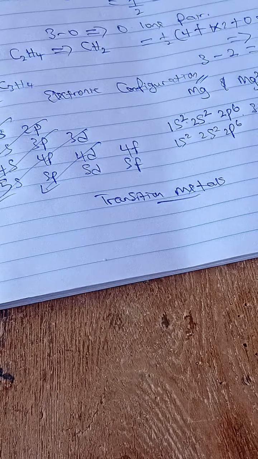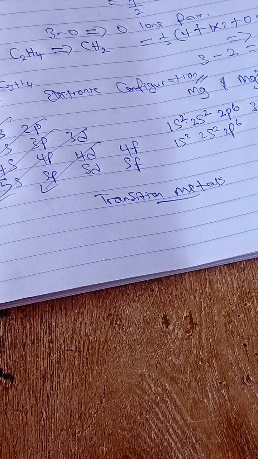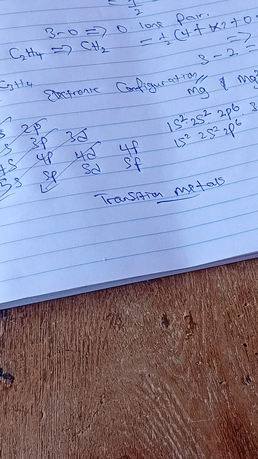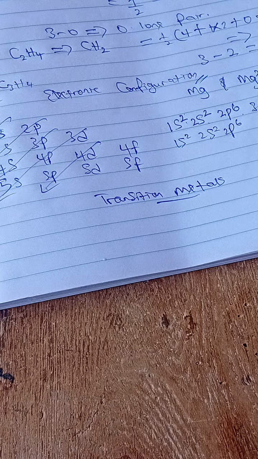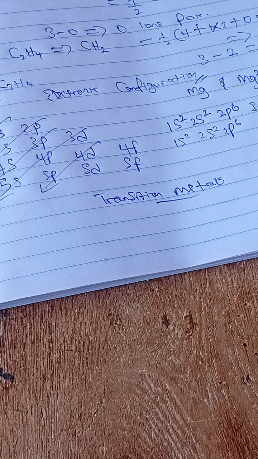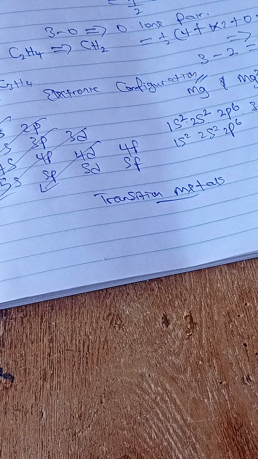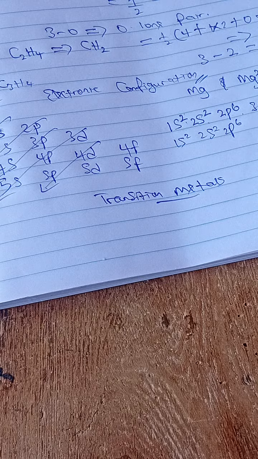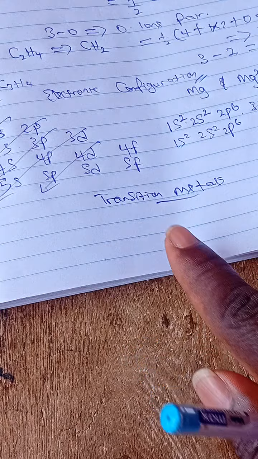Transition metals are the metals in between group one and two and the other elements in group three to group eight. They are like a bridge: for you to move from group one or two to group three to eight, you need the bridge that will take you across. They are the transition metals that will transit you.